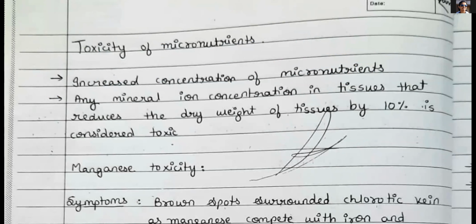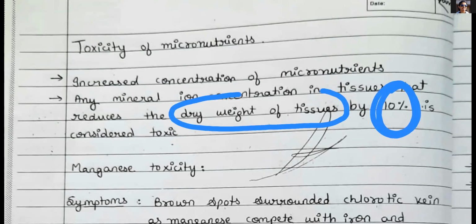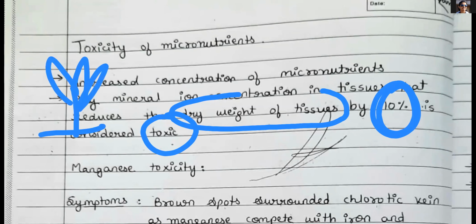Any mineral ion concentration in tissue that reduces the dry weight of tissue by 10% is considered to be toxic. How can we see that toxicity has occurred in a plant for any micronutrient? One healthy plant has a certain weight, and that weight is reduced by up to 10%.